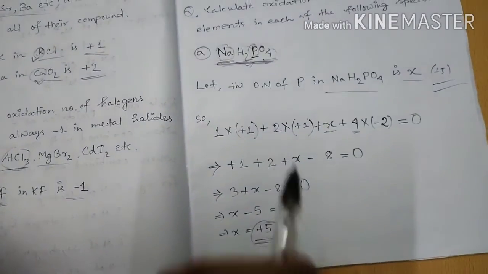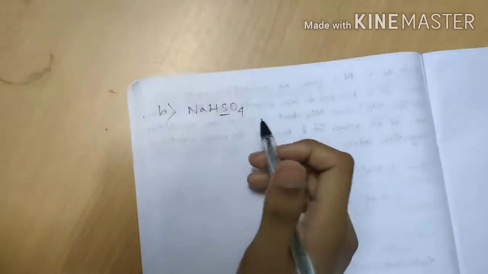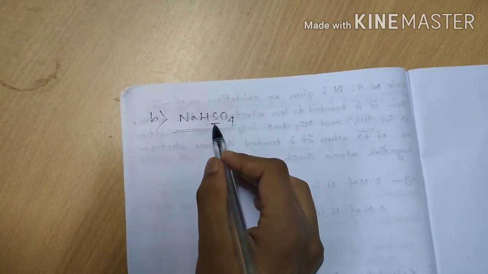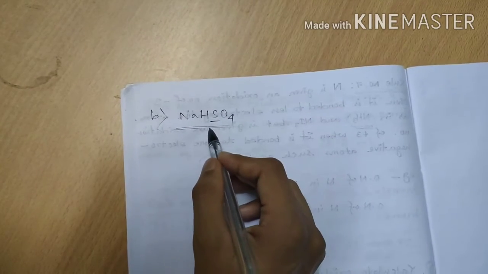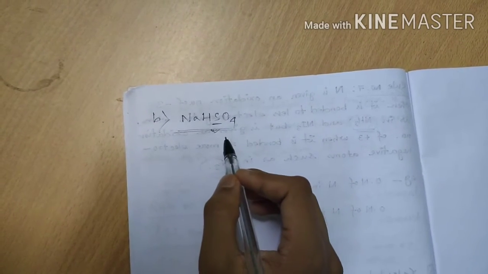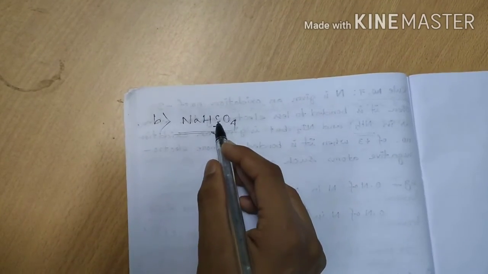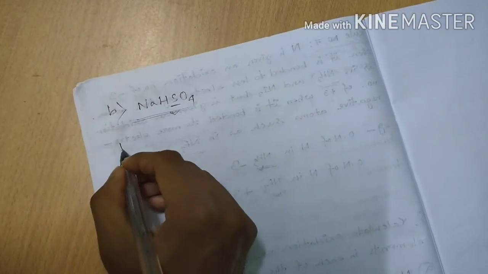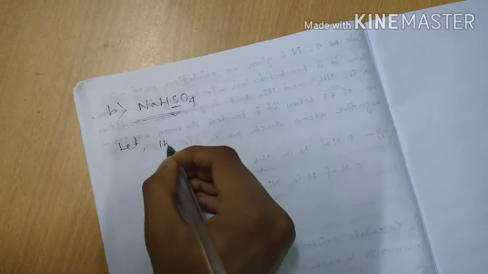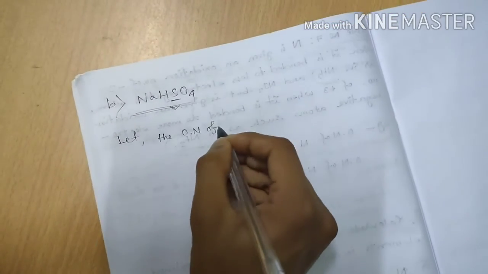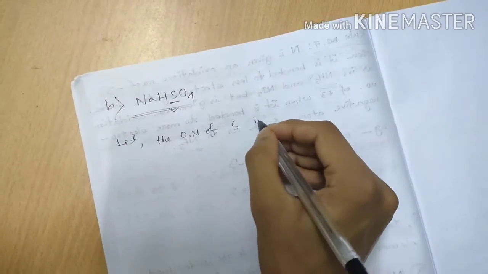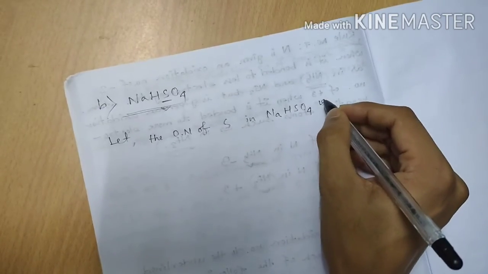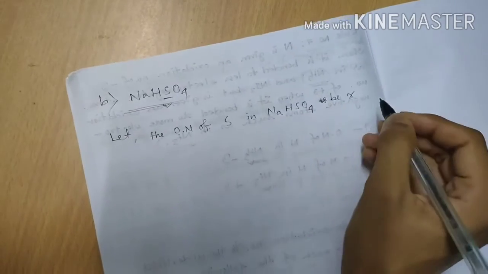Now let us take another example. You see this molecule. Here the underlined element is sulfur, S, so we have to find the oxidation number of this element. Since we don't know the oxidation number of sulfur, we let the oxidation number of sulfur in this molecule be X.